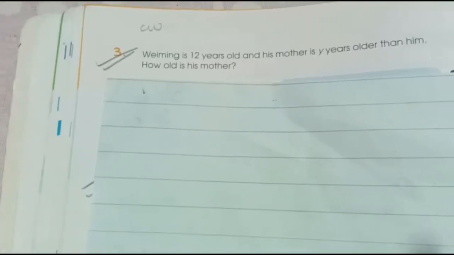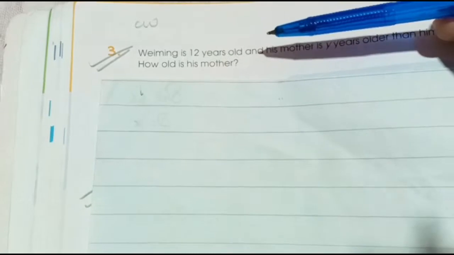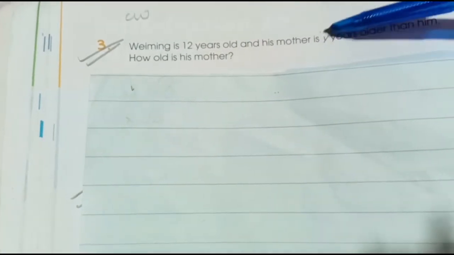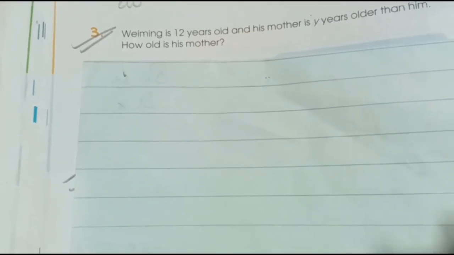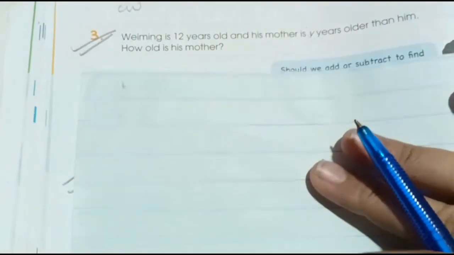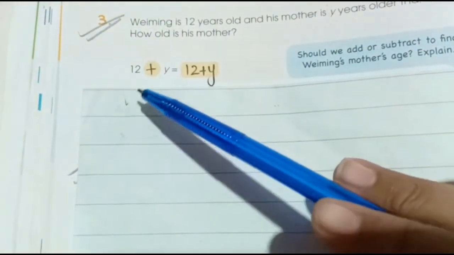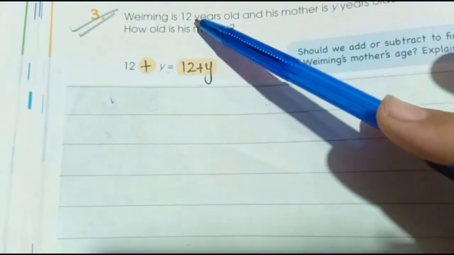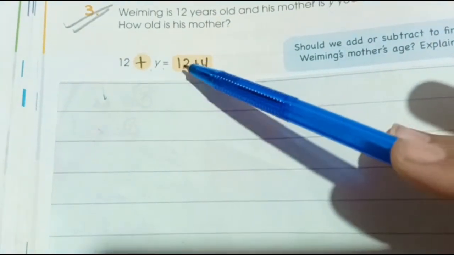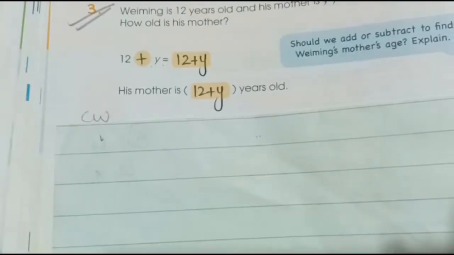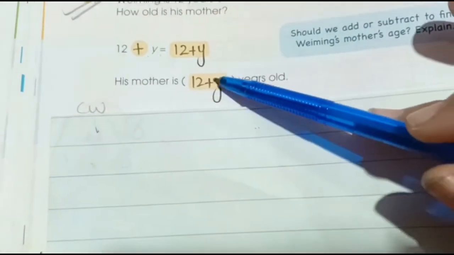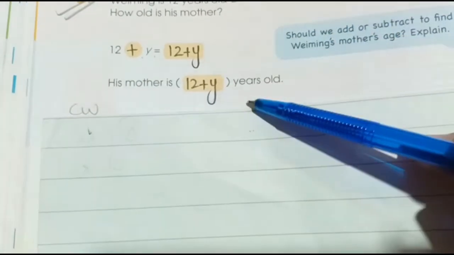Here we have page number 55, number 3. Women is 12 years old and his mother is Y years older than him. How old is his mother? So we just have to add 12 with Y. Y is the number of his mother's years, and 12 is Women's age. 12 plus Y. So his mother is 12 plus Y years old. Because we don't have the value of Y, we are going to take this Y as it is.